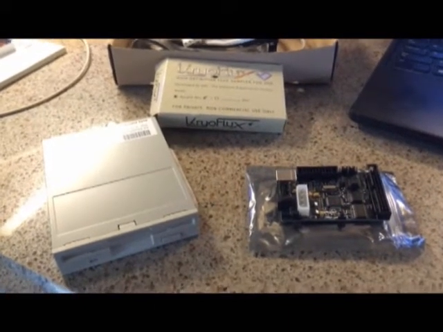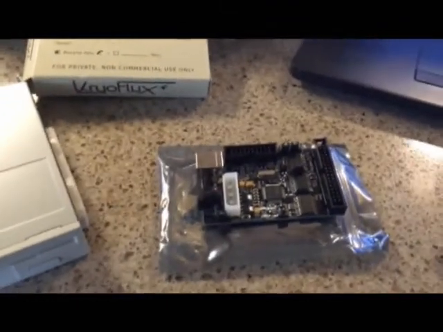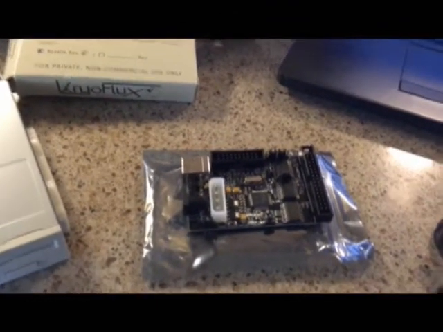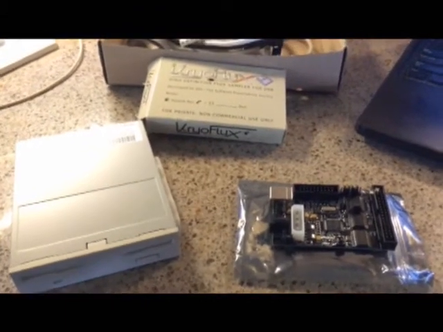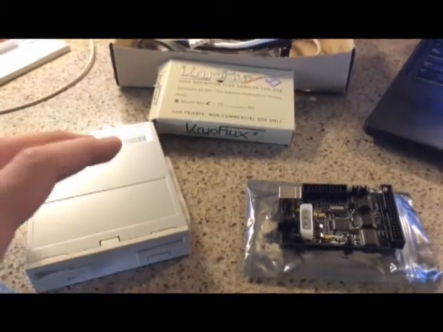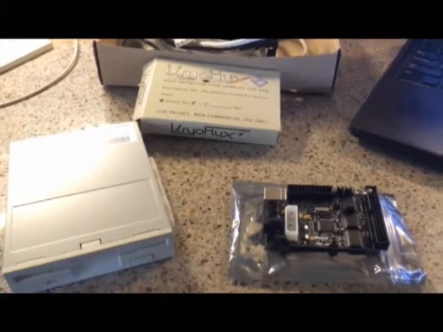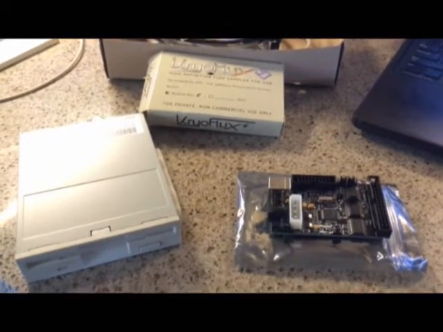The Kryoflux is essentially just this little chip, and it acts as a go-between. It communicates with your floppy disk drive and makes the drive read at varying speeds so that you can accurately recover your data.